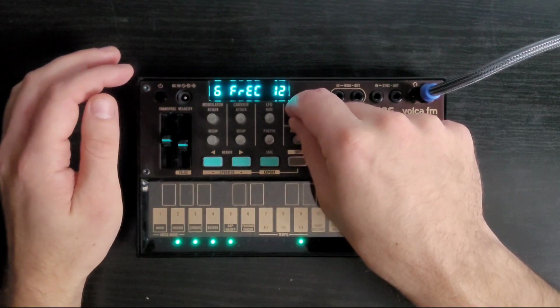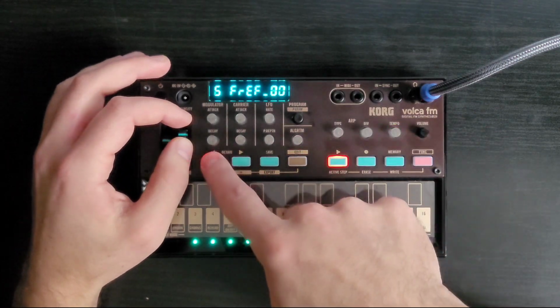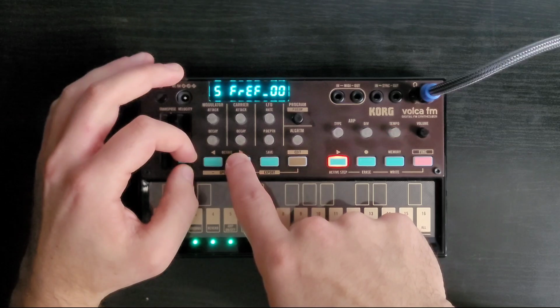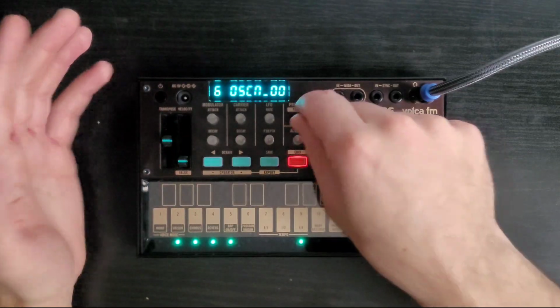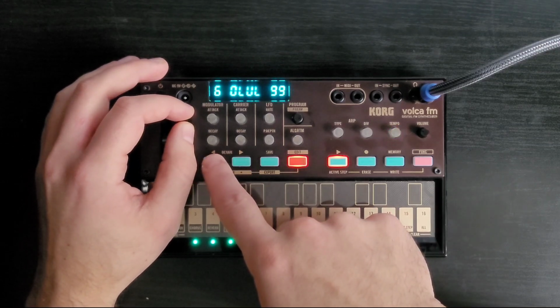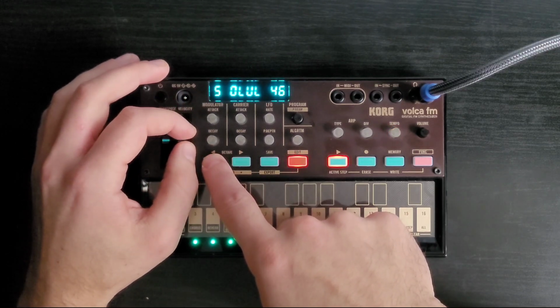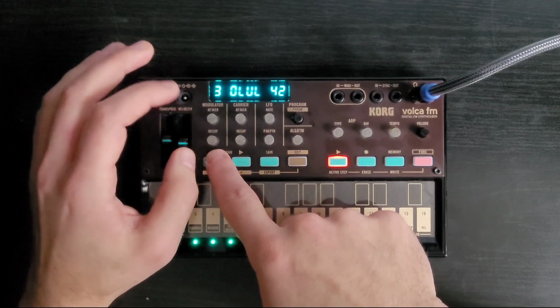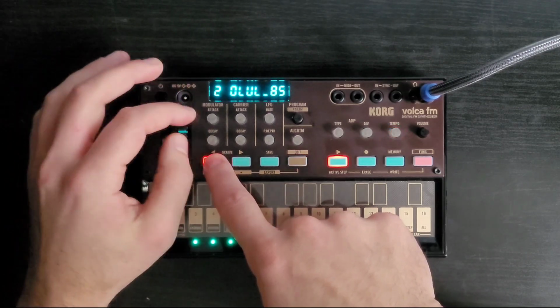Then if you want to get inharmonic results, you can go over to the frequency effects, which may not sound that good, so I'll turn them down. And then you can also just play with the operator levels as well to get pretty drastic results here, right? You can see at the top there. Some of them sound nice, and then you can just kind of randomly tweak them until you find the ones that you like, right?